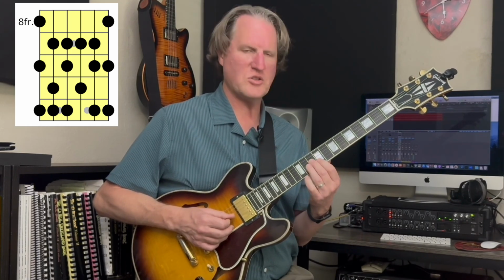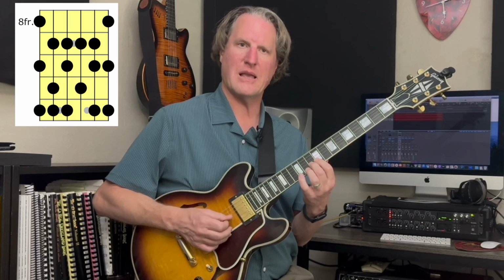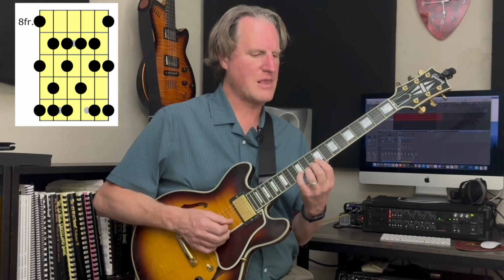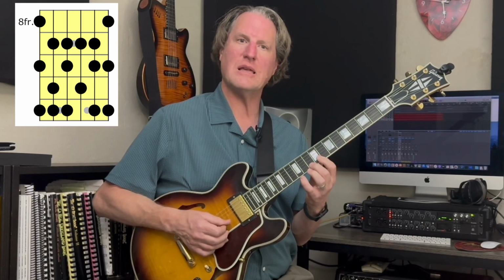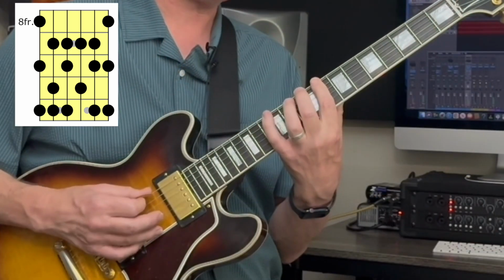First finger hits a G sharp on the B string, second A, pinky B, and then my high E string, C, D, E, just like the low E string. So I've got this.